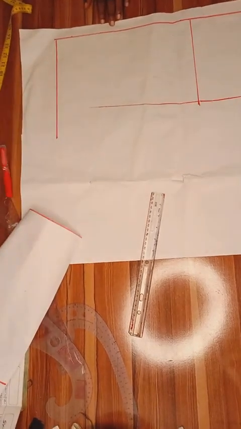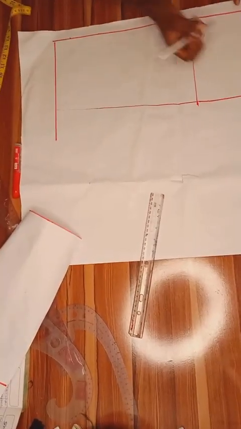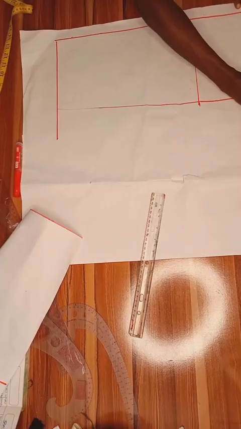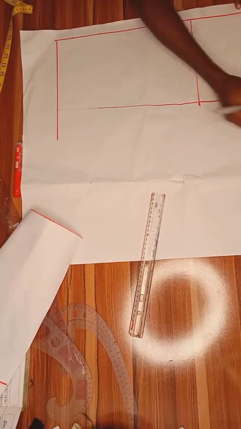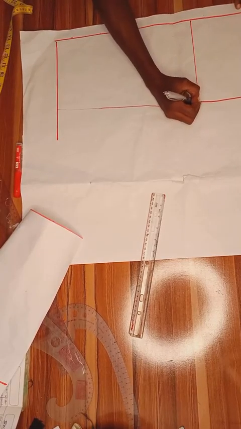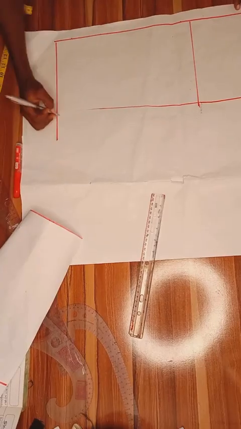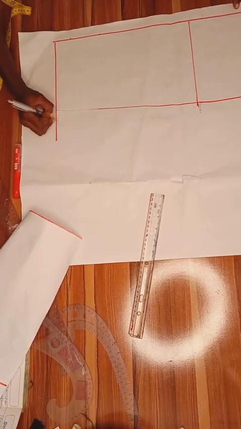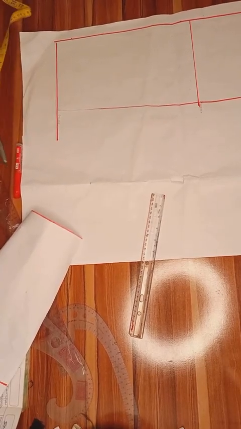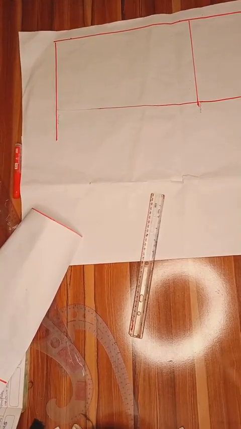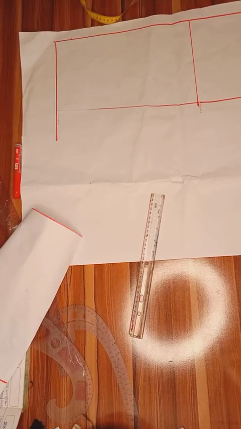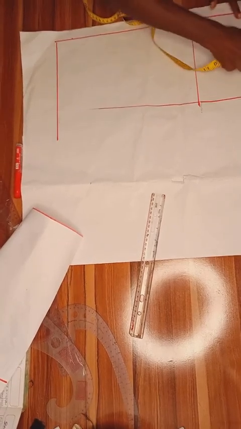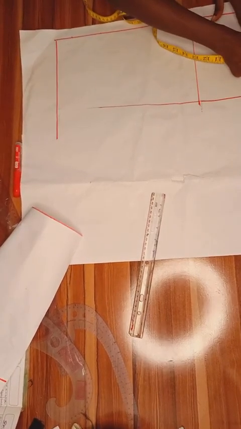You draw out your hip line. I was trying to note the point. So the first line that I drew that you did not see is my waistline, and my hip line, then the hemline or the final length of the skirt.